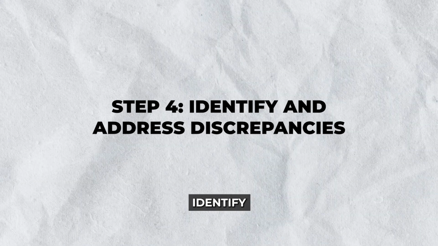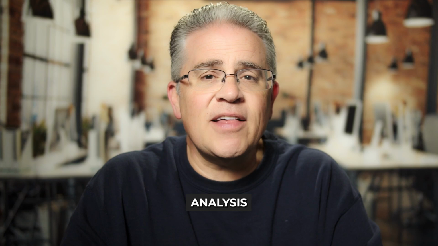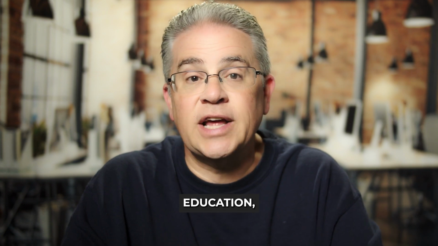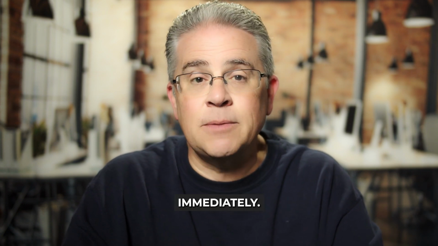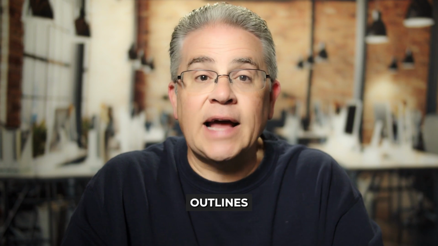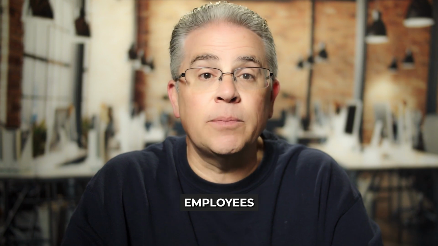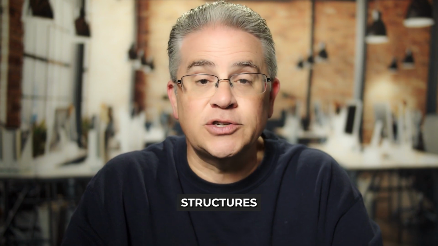Step 4. Identify and address discrepancies. With the analysis in hand, focus on identifying any discrepancies. If the data reveals pay gaps that cannot be justified by legitimate factors such as experience or education, it's critical to address these immediately. Develop a plan that outlines how your organization will adjust employee pay to achieve equity. This might include raising salaries for undervalued employees or revisiting salary structures altogether.